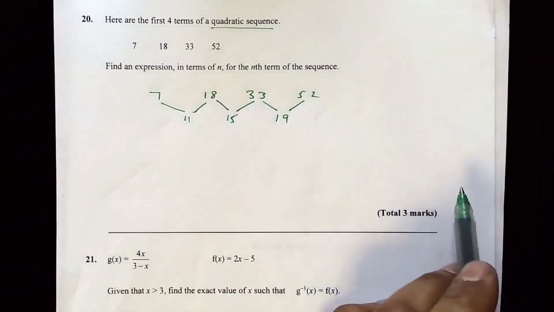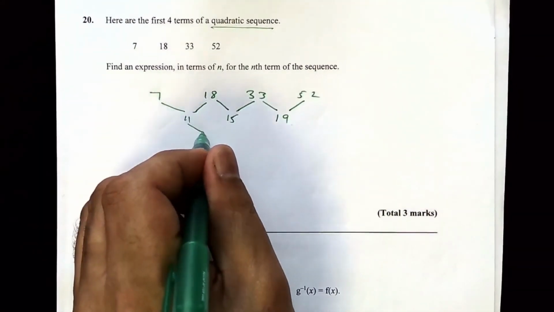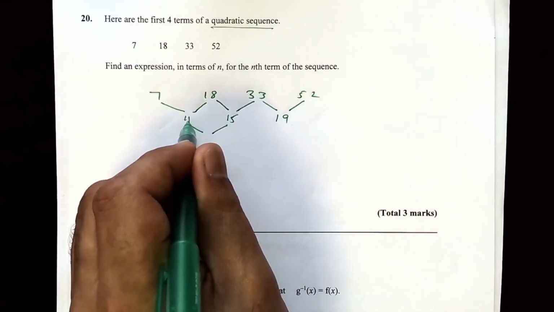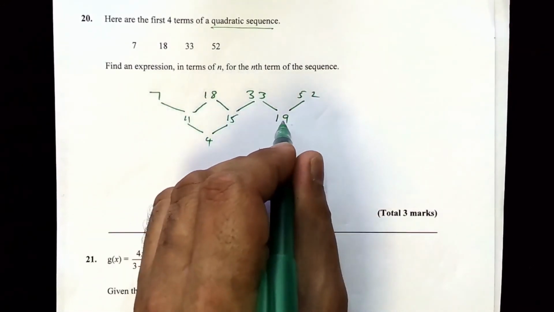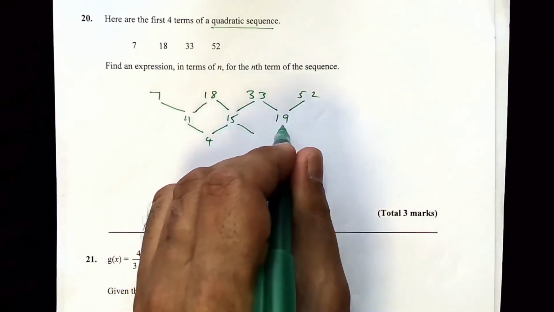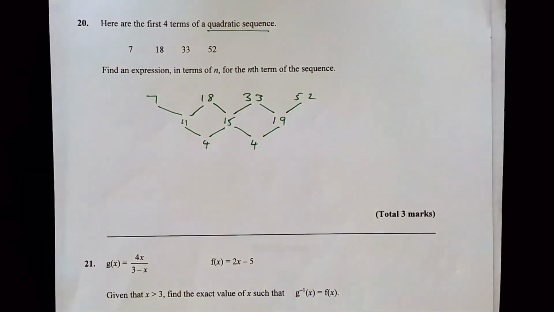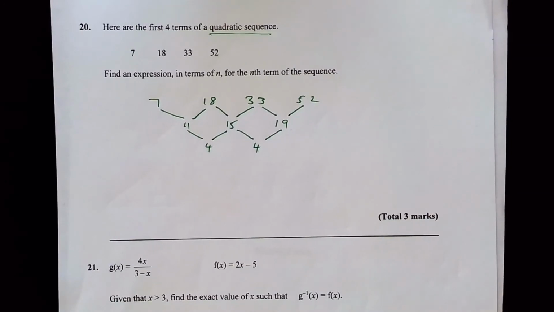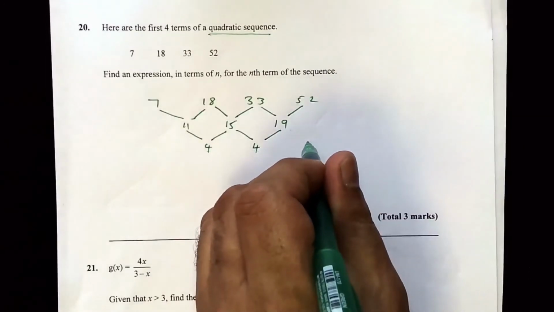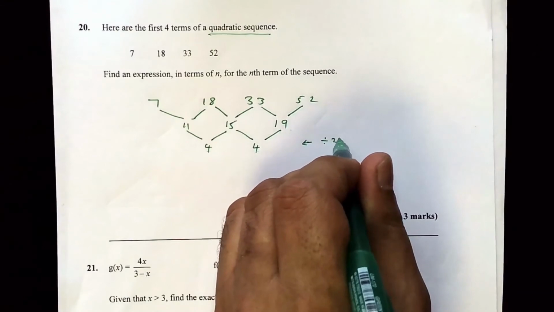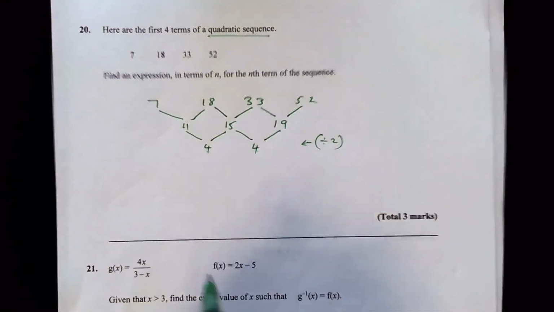And then for the second difference, for my quadratic, 15 take away 11 equals 4. 19 take away 15, again it's 4. So now I've got the same difference on the second. After that, I need to divide this value by 2. So 4 divided by 2 is equal to 2.